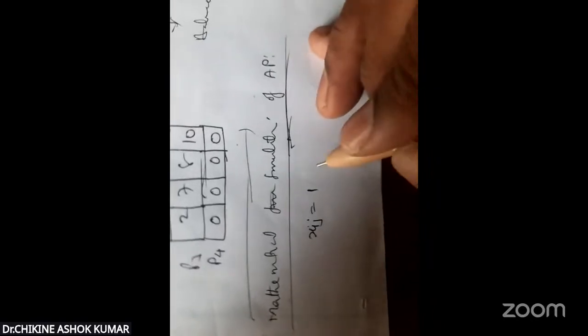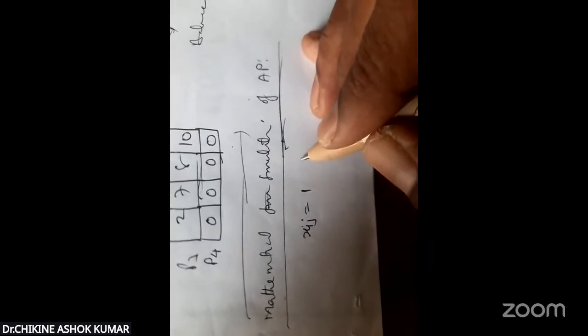See here, if I say xij equal to 1, it shows that the ith person is assigned to the jth job. The meaning of xij equal to 1 is that the ith person is going to be assigned exactly one jth job.